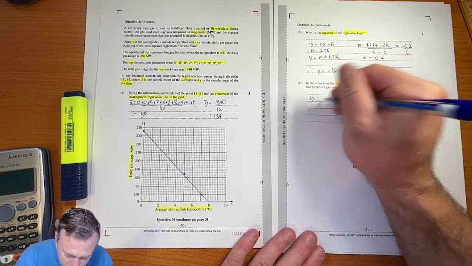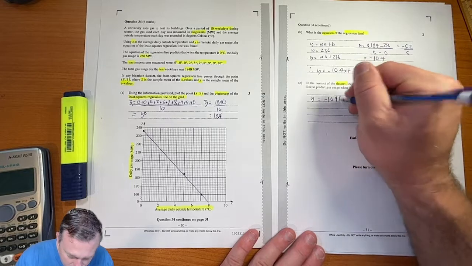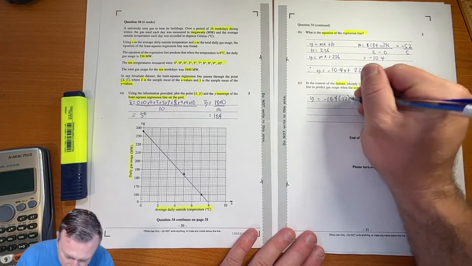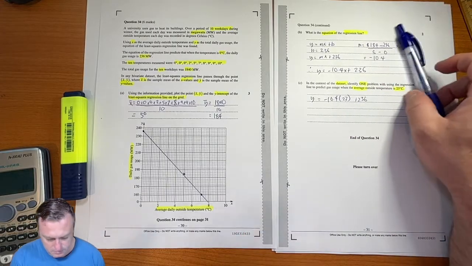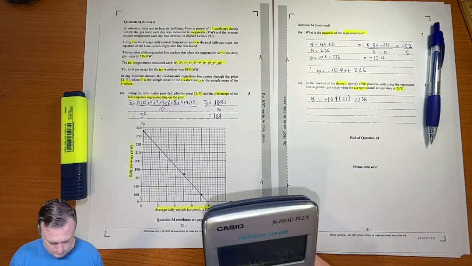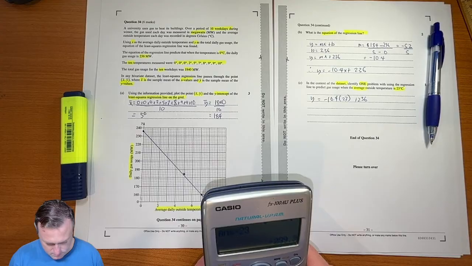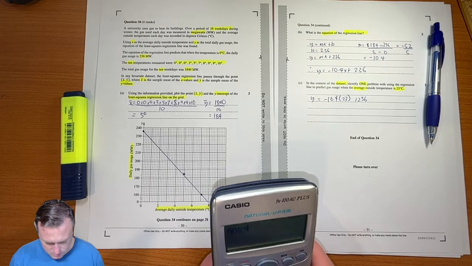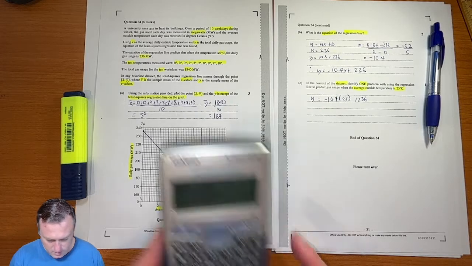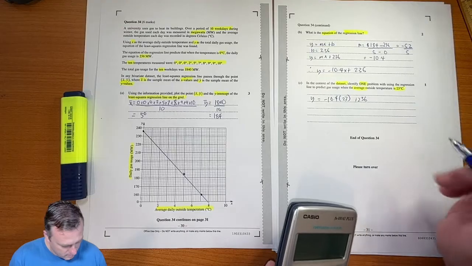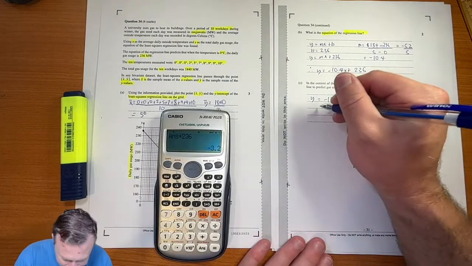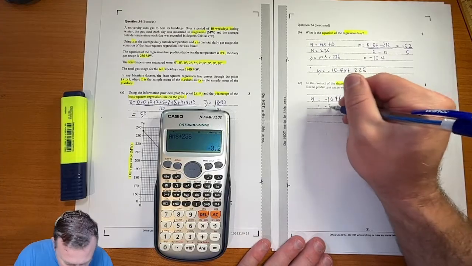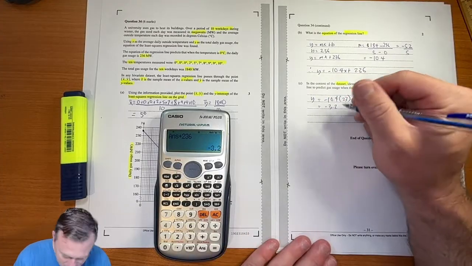So y equals negative 10.4 times 23 plus 236. That would mean negative gas used. So that equals negative 3.2 megawatts.